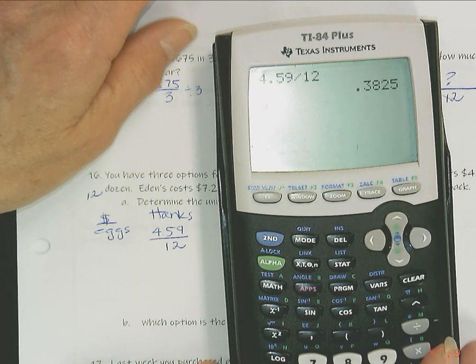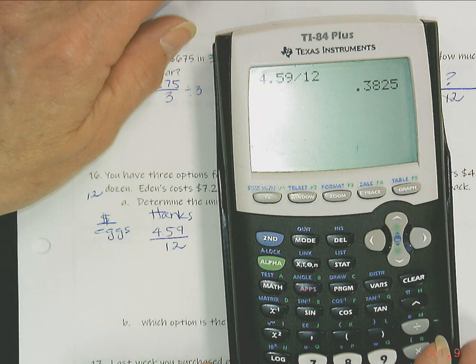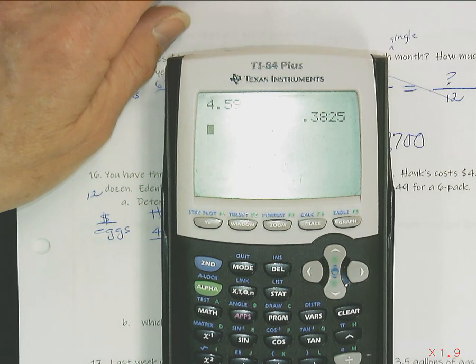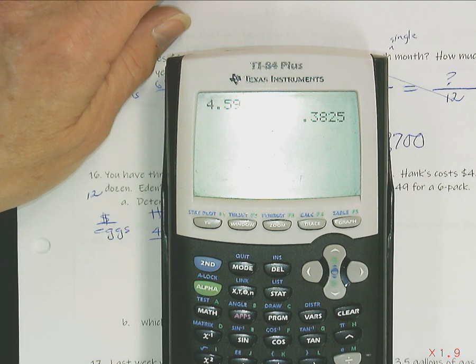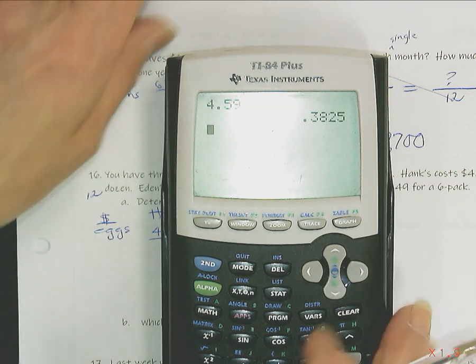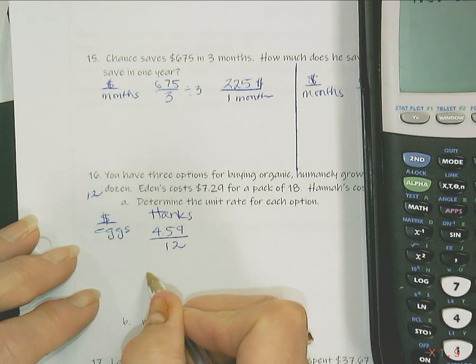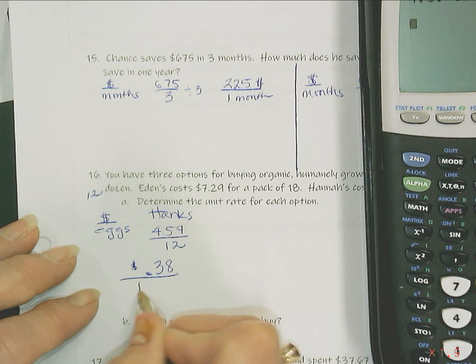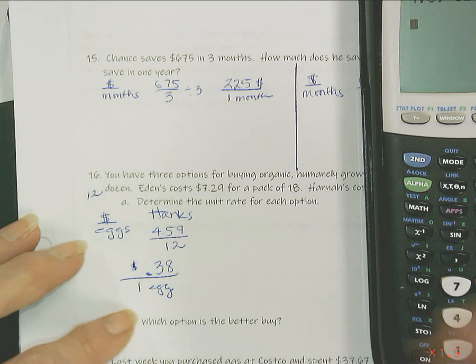How many places after the decimal does money always go? 2 places. Now, look what I've got in my calculator. How does that round off? 0.38. 38 cents for each egg. 38 cents per one egg.